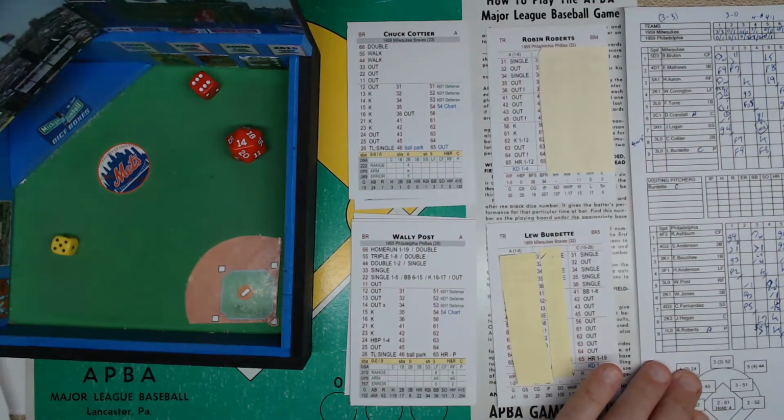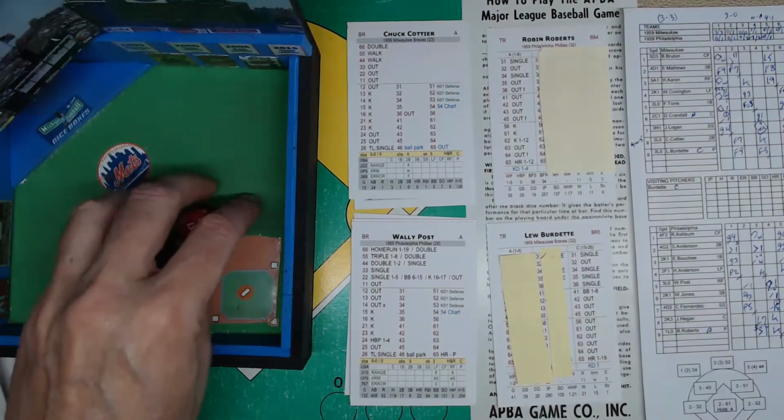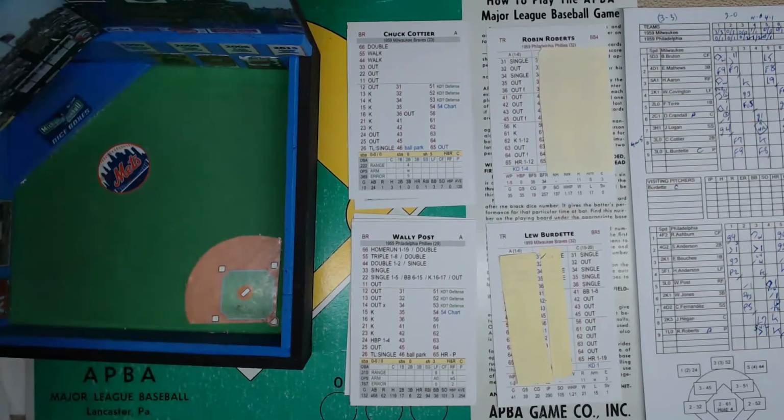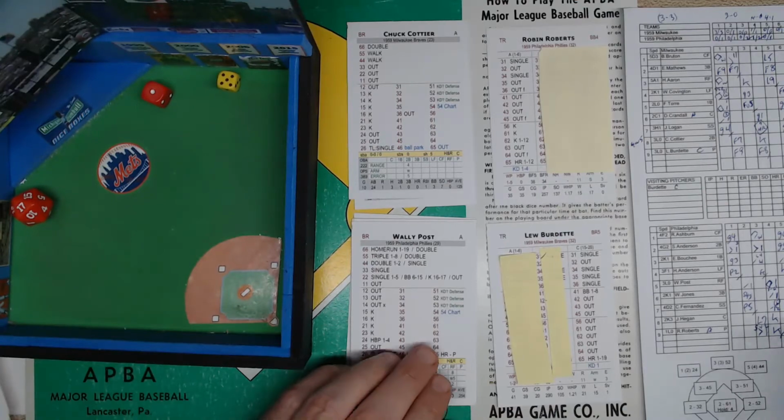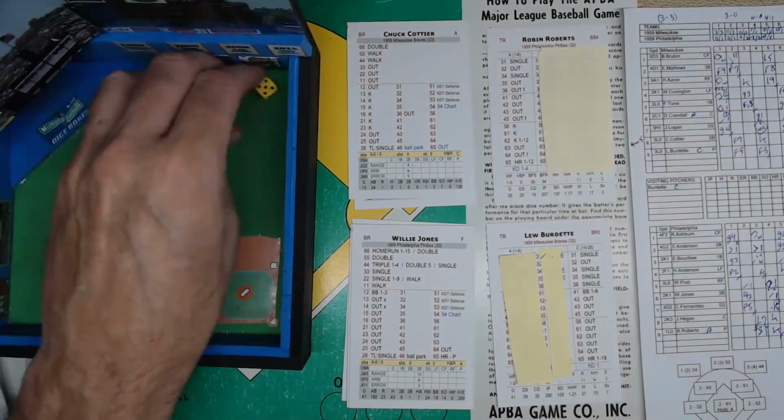Here we are in the bottom of the 6th inning. It's Post, Jones, and Fernandez. Lou Burdett, who is a C pitcher today, is winning 4-1 so far. Let's see if that doesn't begin to change here. Wally Post with a 15. That's a strikeout. That's his fourth strikeout of the day.